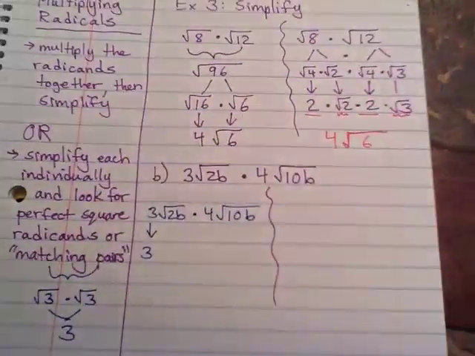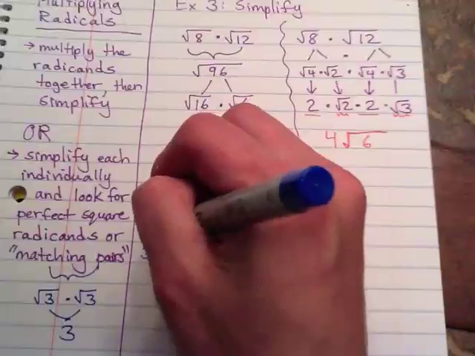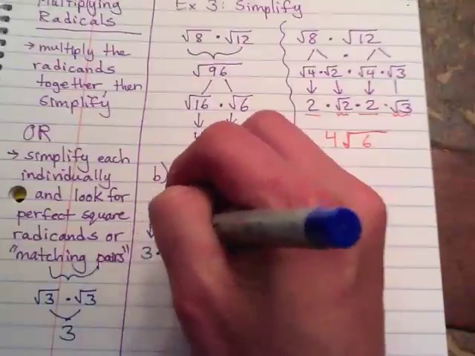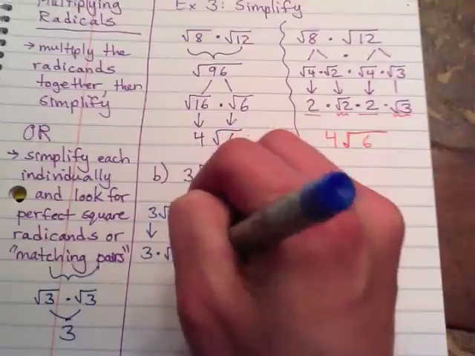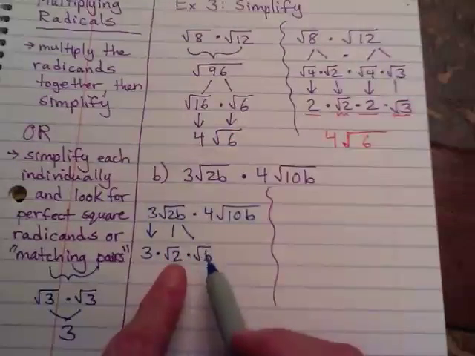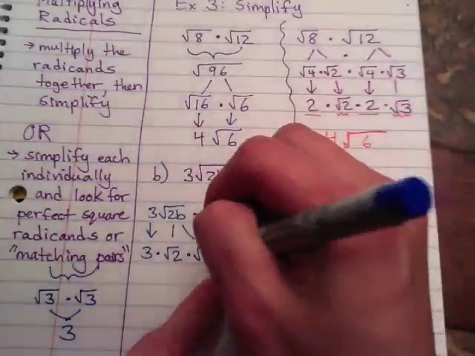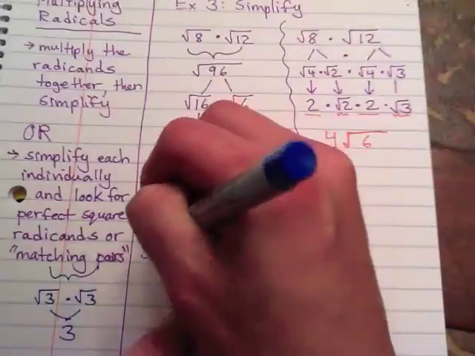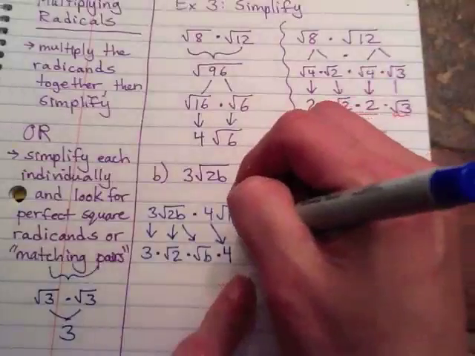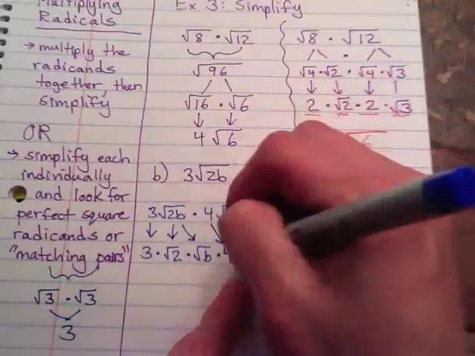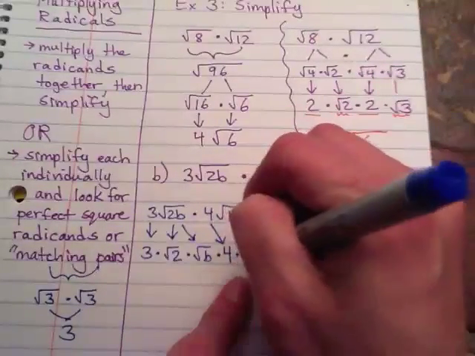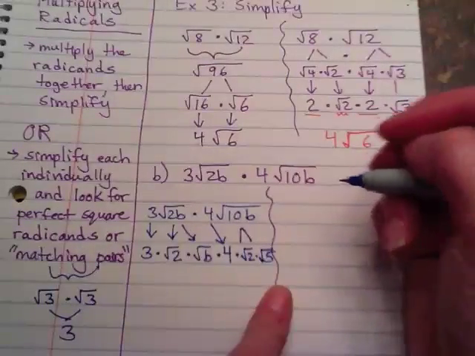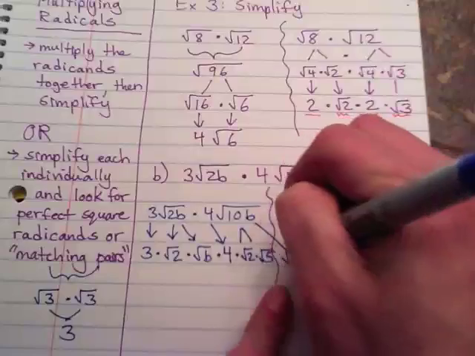So your 3 just comes down. Square root 2 comes down. Square root b comes down. These didn't break down at all. Times 4. 4 already was outside of the radicand. And now you can break down 10 into 2 and 5. And then you still have this b.